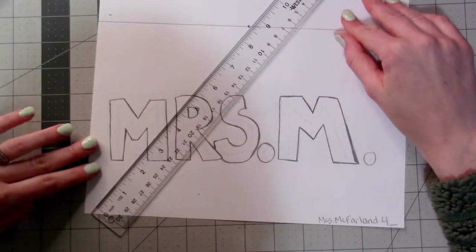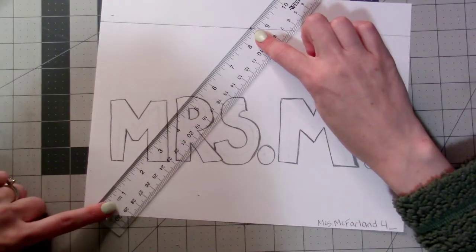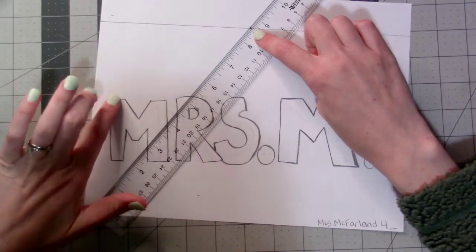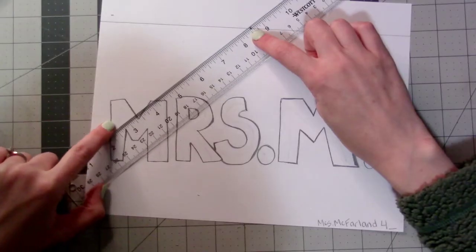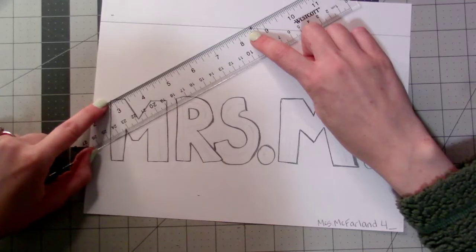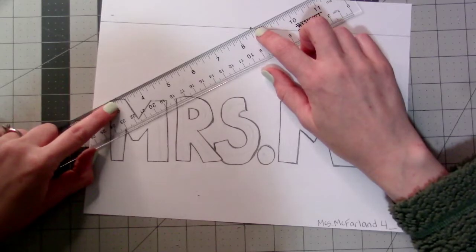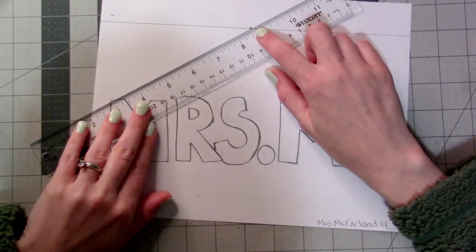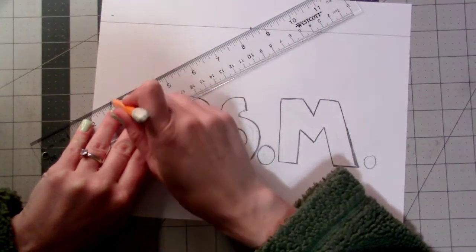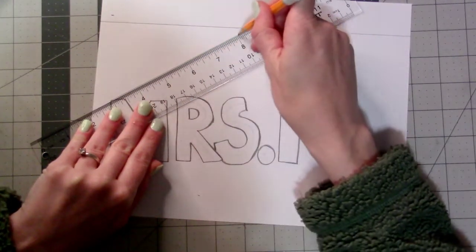Okay, so what you're looking for with this side of your ruler is corners. So I found a corner here. So just look on your first letter and look for a corner. And once you find your corner, you're going to make your ruler touch it. But like I said, it also has to touch the vanishing point at the same time. Then you're going to hold that still and get your pencil. And you're going to draw a line going from the corner up to the vanishing point. Like that.